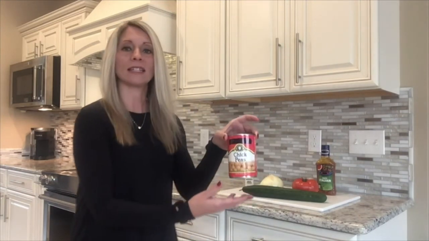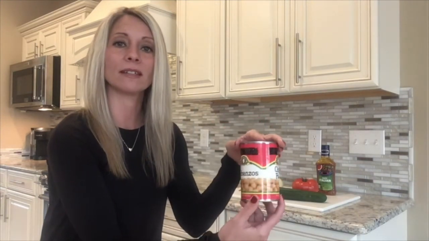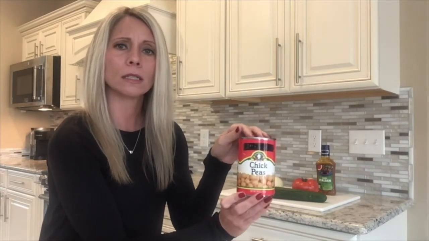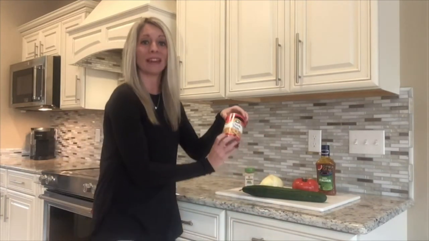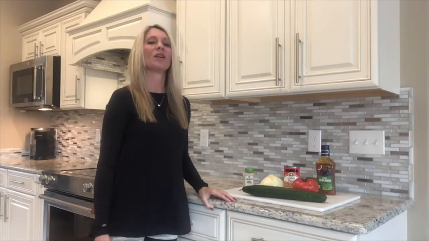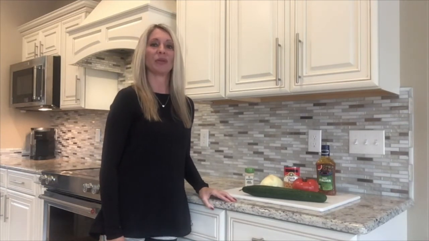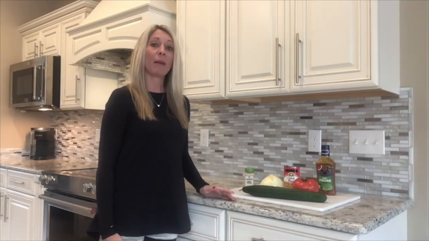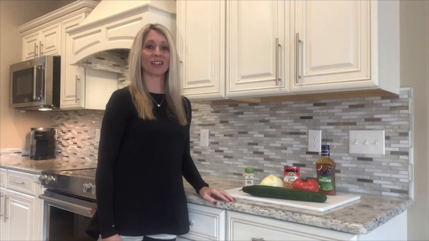So as we look at this can, you'll notice that it says chickpeas, but then on the other side, it also says garbanzos. So is it chickpeas or is it garbanzos? It's actually both because they're the same thing. So if you're looking for chickpeas in the grocery store, it might be called chickpeas or it could be called garbanzos too. Again, it's the same thing. Let me grab my bowls and the things that I need, and let's get started with our cucumber and chickpea salad recipe.